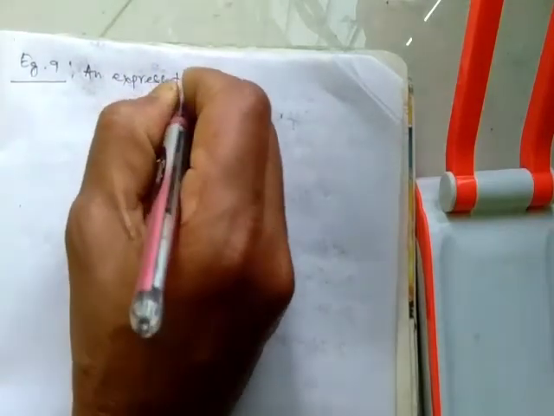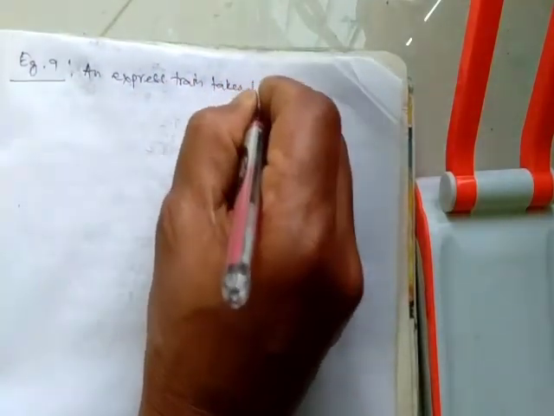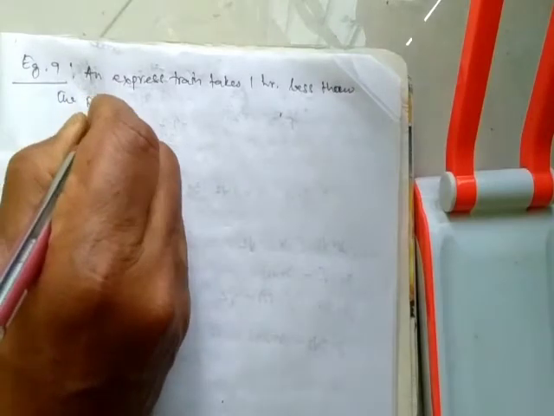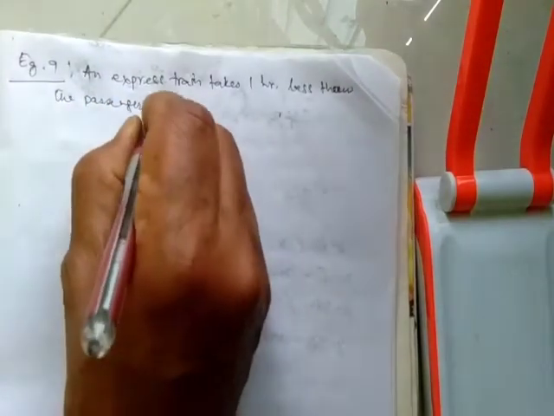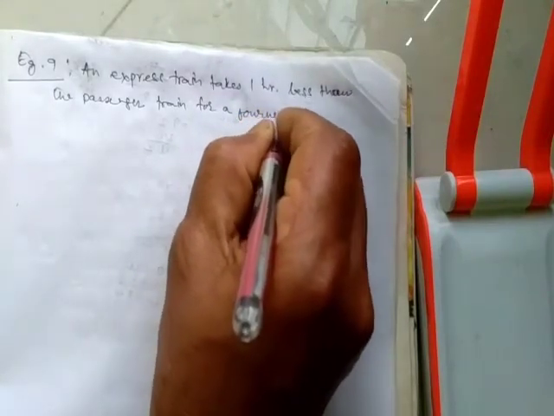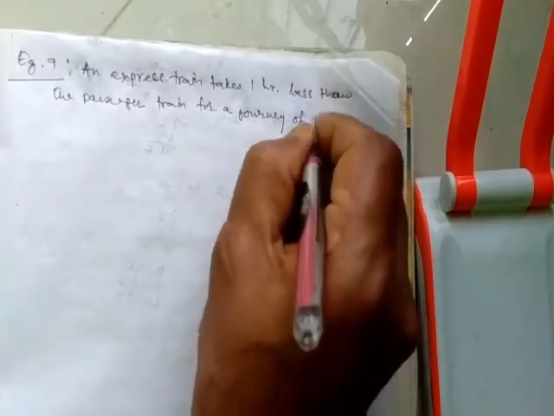Next, example number 9. An express train takes 1 hour less than the passenger train for a journey of 200 km.